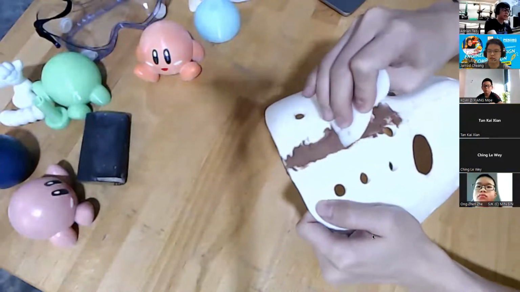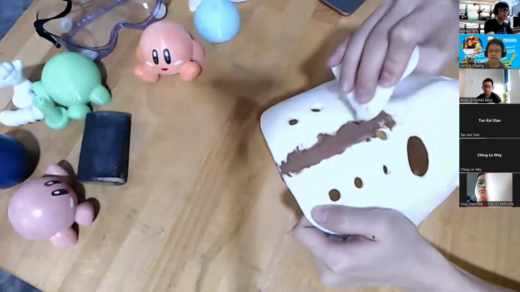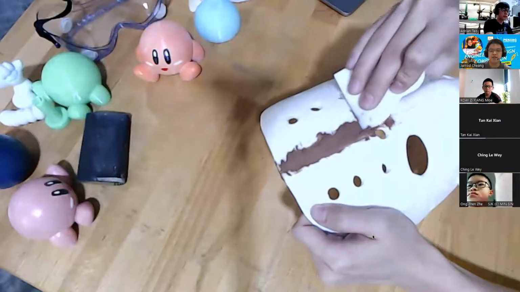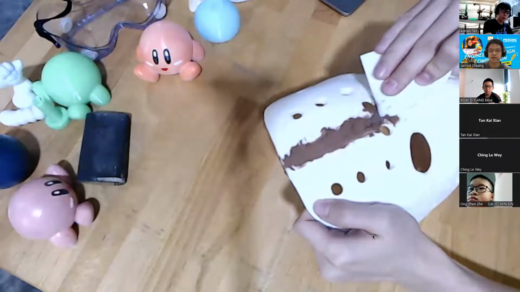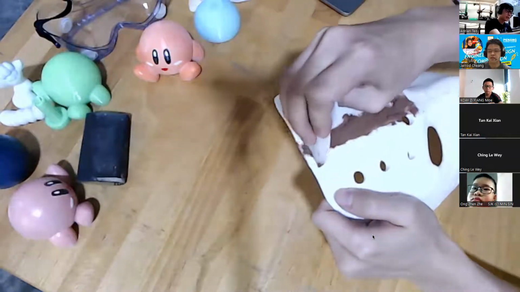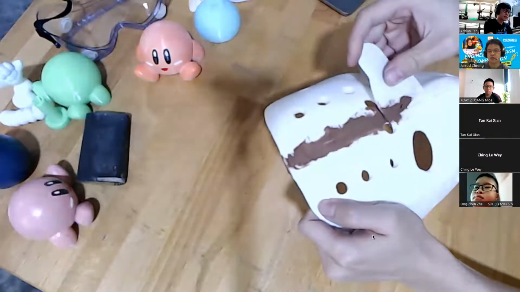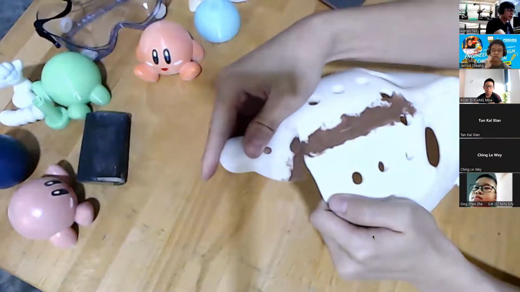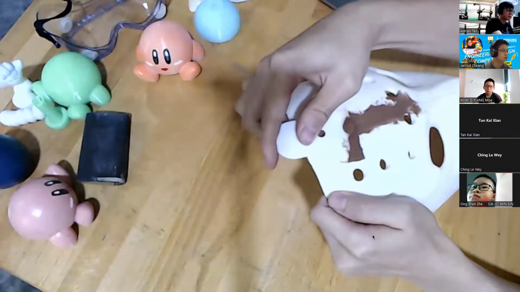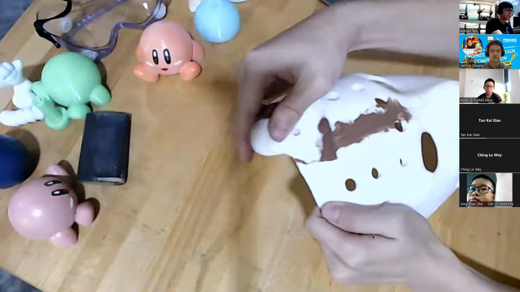Hope you guys can see clearly. I'm not sure if the webcam is behaving. But these steps will completely remove the lines. Not magically, you still need to do some other steps. All right, I'm gonna scrape it off one layer.